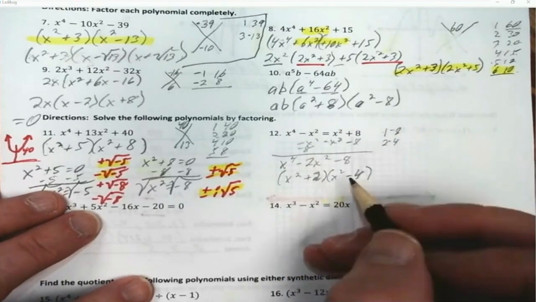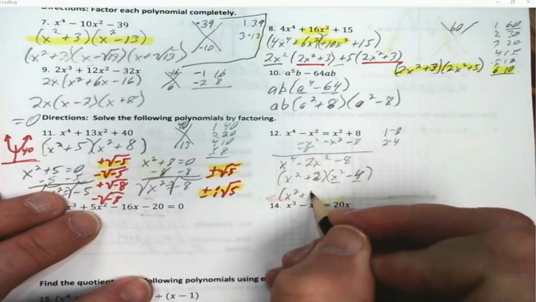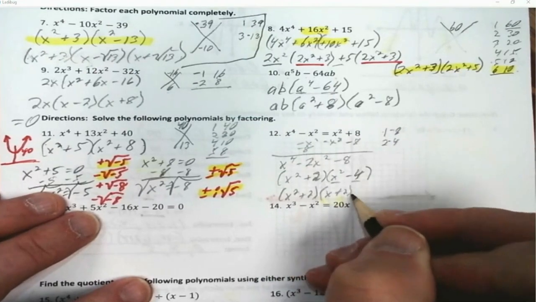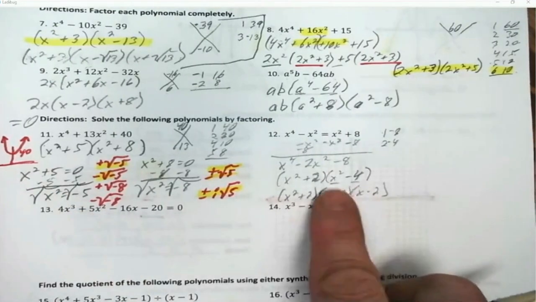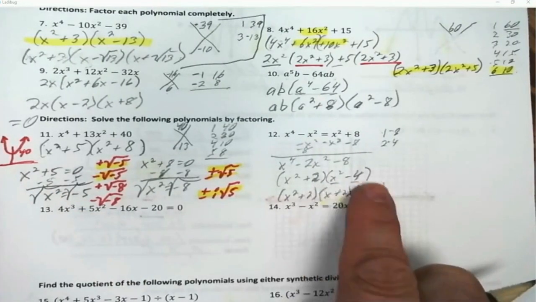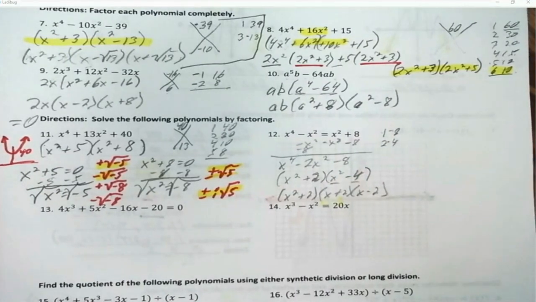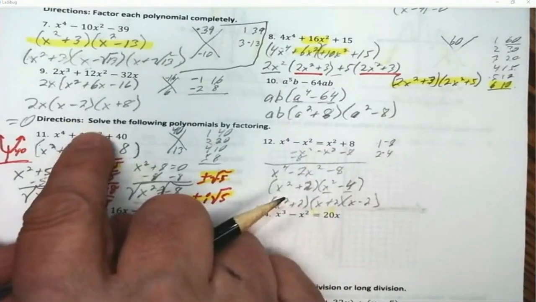This is the difference of squares again. So it's x squared plus 2. And then this is x plus 2, x minus 2, using the difference of squares shortcut. If you have both of these that are squares and they're subtracting, we can use that shortcut. All right, factoring's done. Now we need to do the solving.